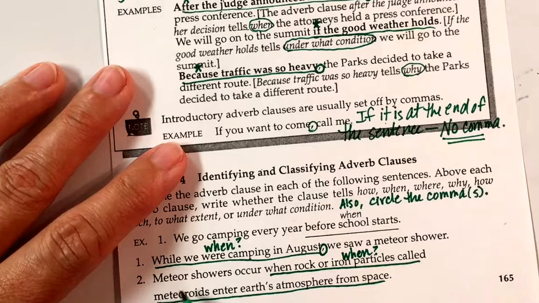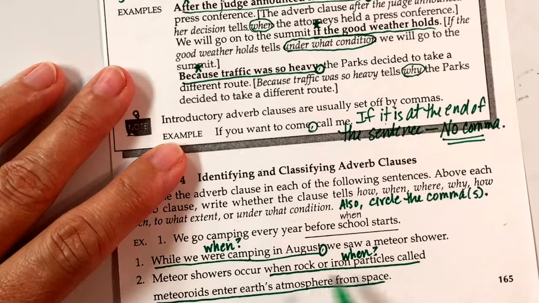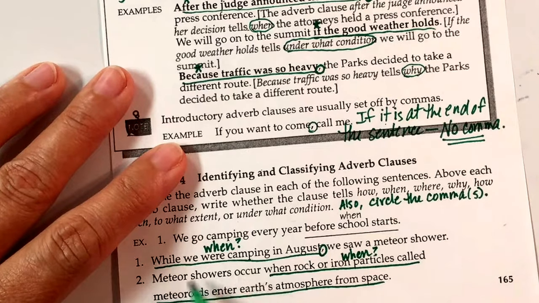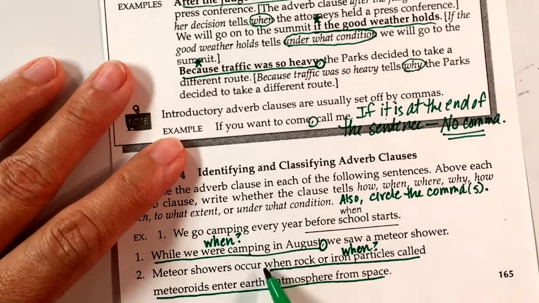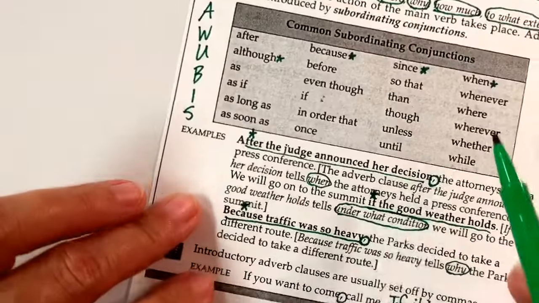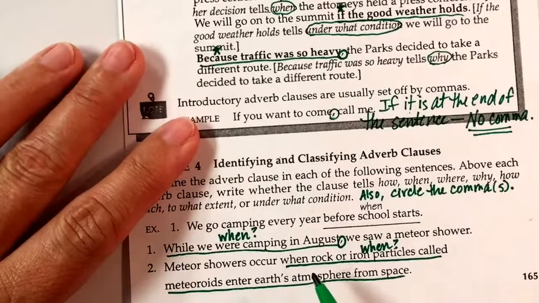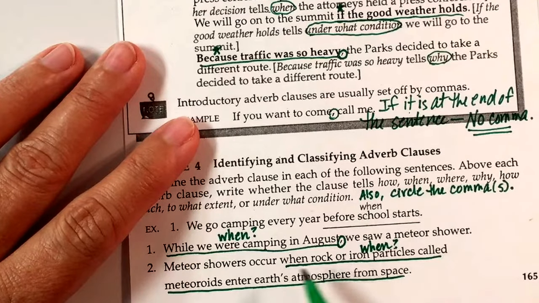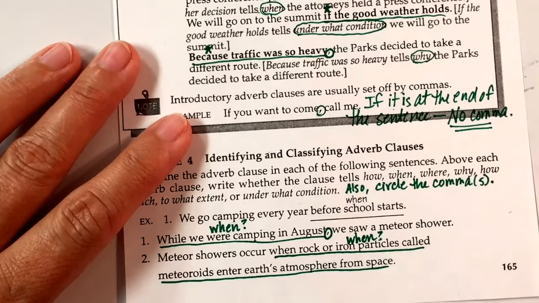Number 2, meteor showers occur when rock or iron particles called meteoroids enter Earth's atmosphere from space. Now that's a long adverb clause, but that whole clause is attached to this independent clause and it answers when. It has the awubis word, the subordinate conjunction, when. Okay, so we have to underline all of it, no comma, and answer when.